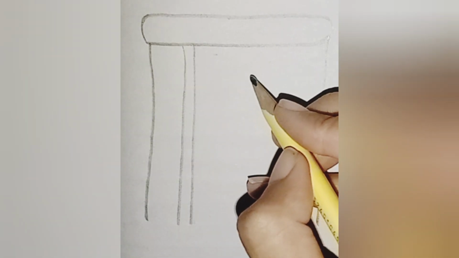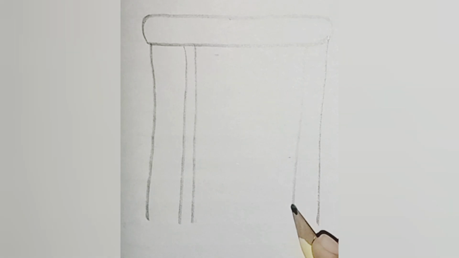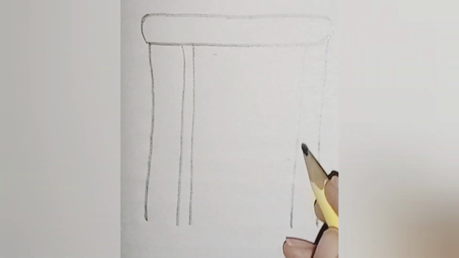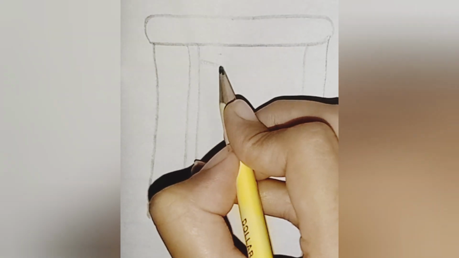From the edges of the top oval, draw two straight lines down to connect with the bottom oval. These lines form the sides of the cabinet. Make sure they are parallel and evenly spaced.